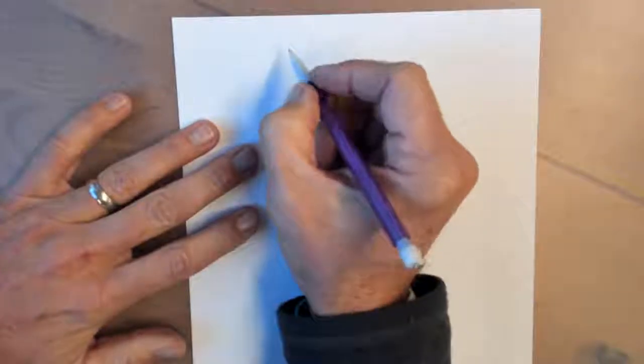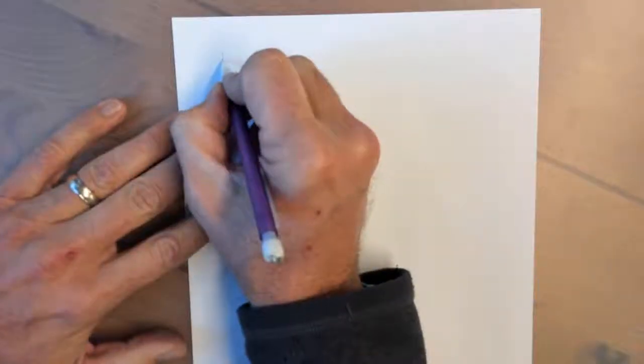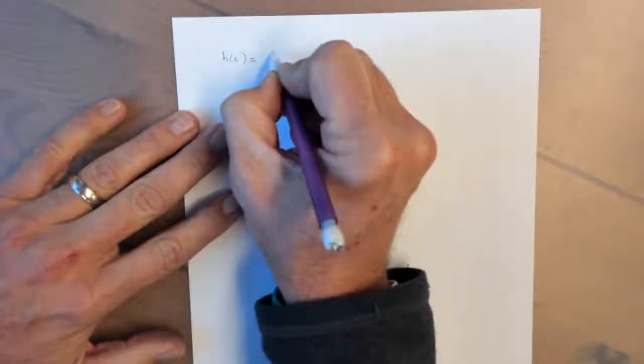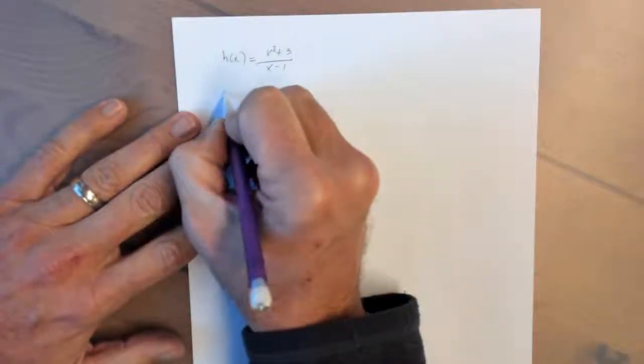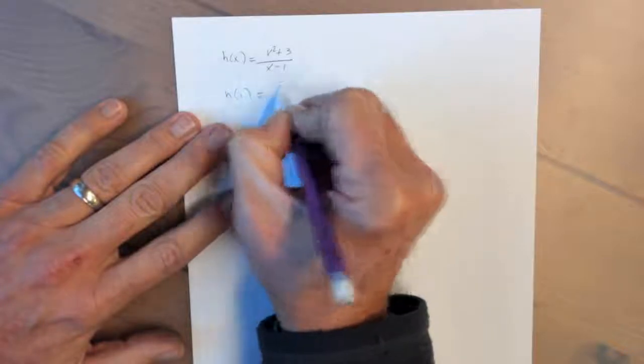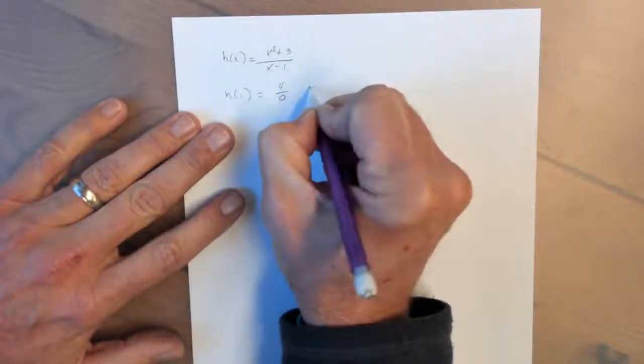So we're done with this piece of paper. We're going to turn to a new sheet. And our function, again, h of x equals x squared plus 3 over x minus 1. And h of 1, rather, would be 4 over 0.